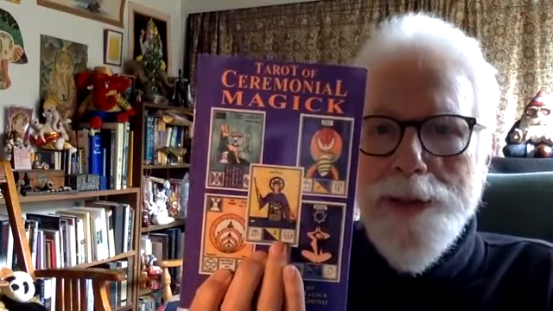And, well, just to tell you the truth, the book that we're reading right now, this one right here, Tarot of Ceremonial Magick, is sort of like the little white book that comes with the cards. It's sort of like that on steroids. There's lots of information in the little white book if you just have the cards.